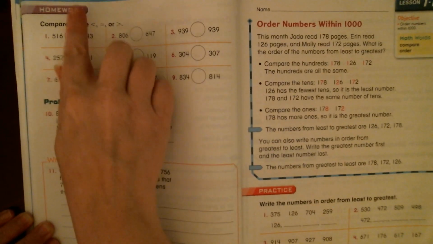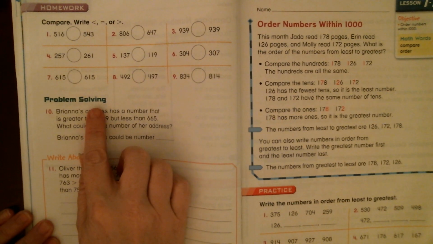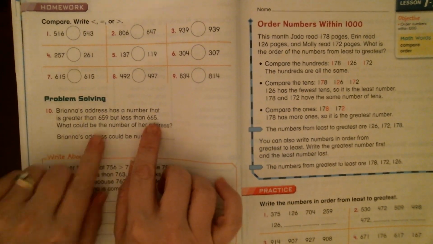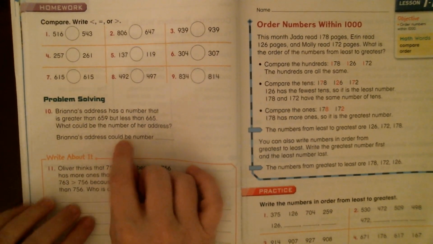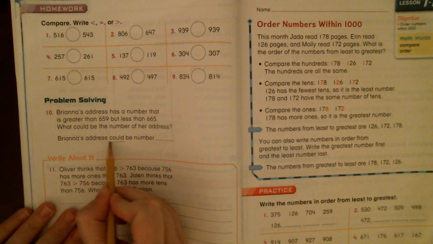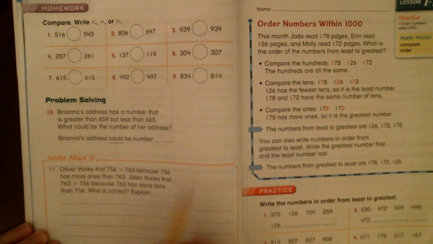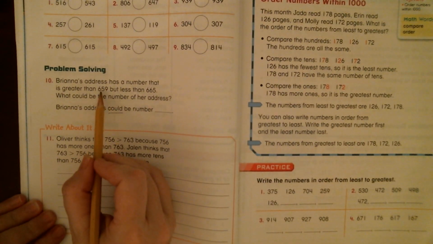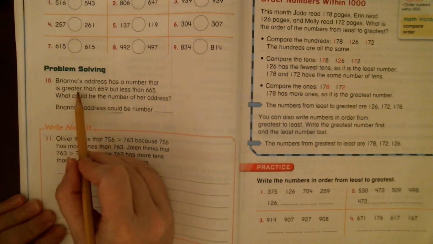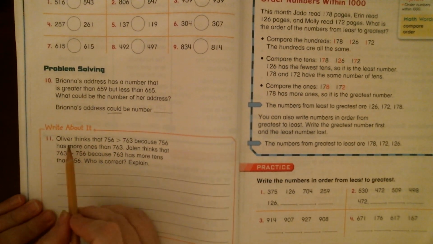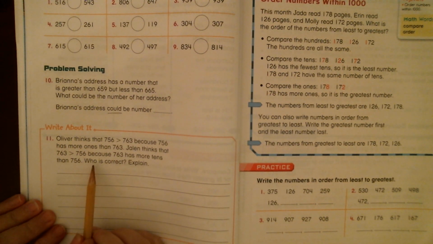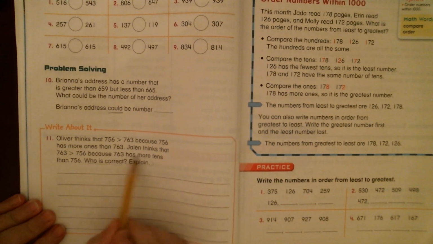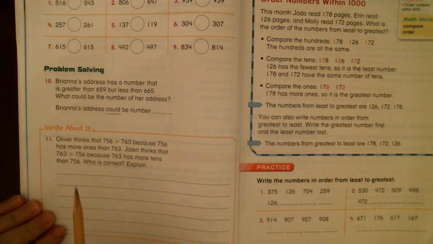On the back, continue to write the symbols. Here, you're going to solve the problem. It's giving you clues, and you're going to figure out what the address could be. There's a few different answers. What could it be? All right, so this is a problem solving where you have to think about numbers. It's giving you clues, okay? And then Oliver and Jalen do some comparing. You need to tell me who is correct and then explain who is correct, all right?